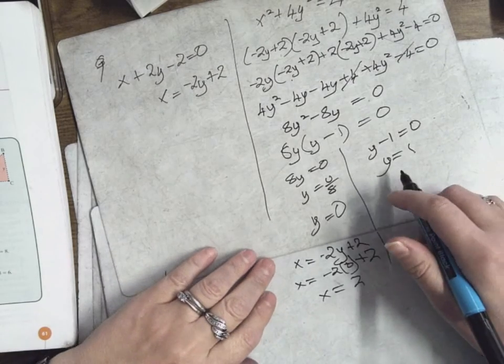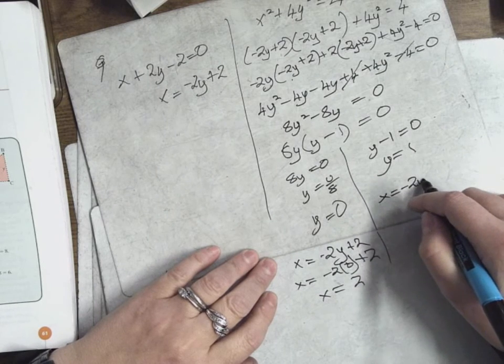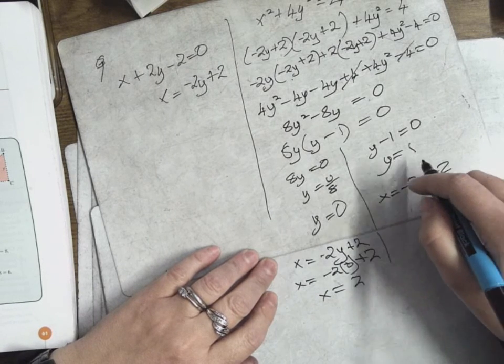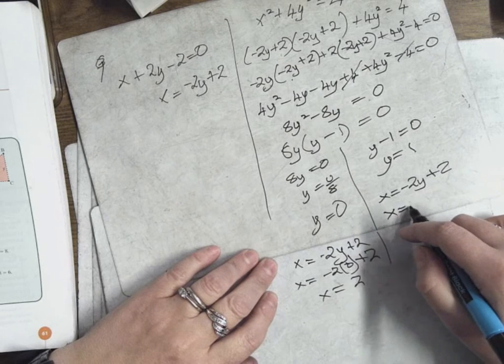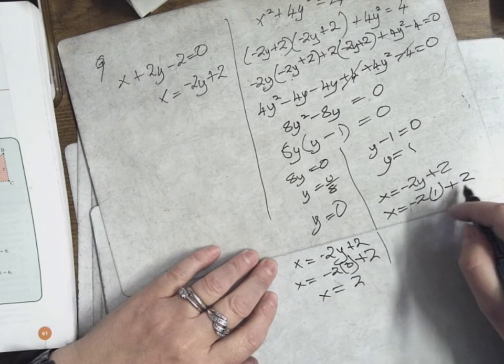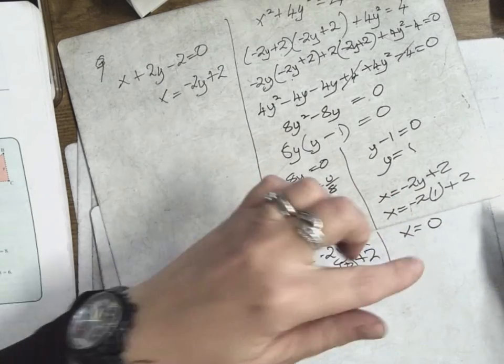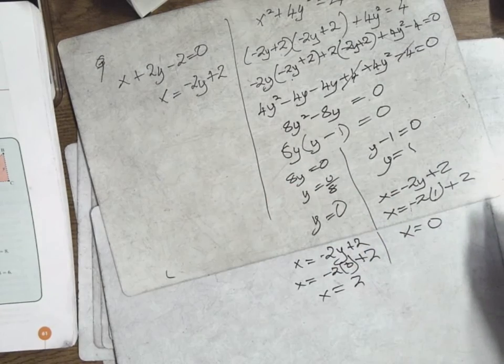To get the second answer, x is equal to minus 2y plus 2, but this time y is 1. So x is equal to minus 2 times 1 plus 2, which is 0. So there's your second answer. Y is 1, x is 0. Are we okay?